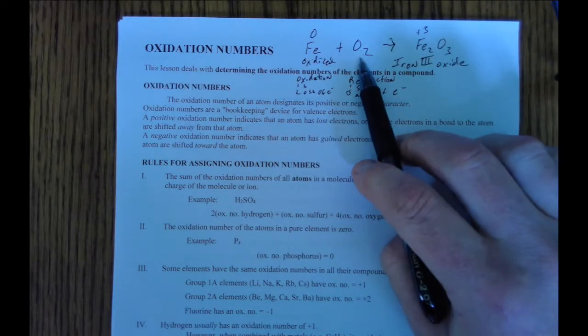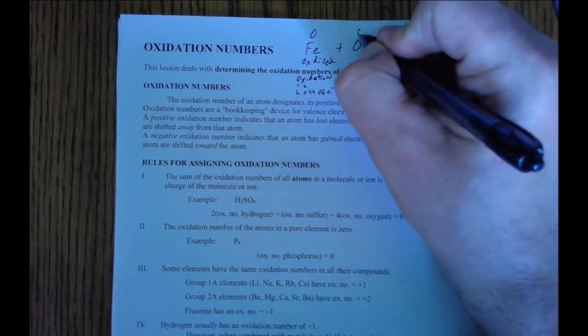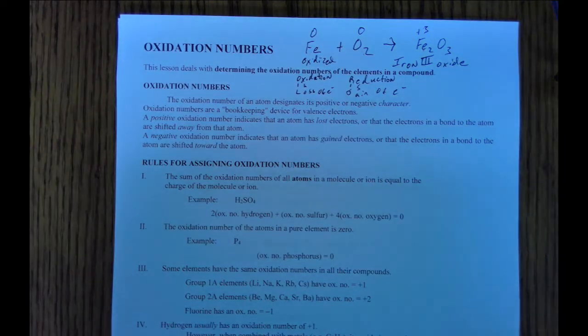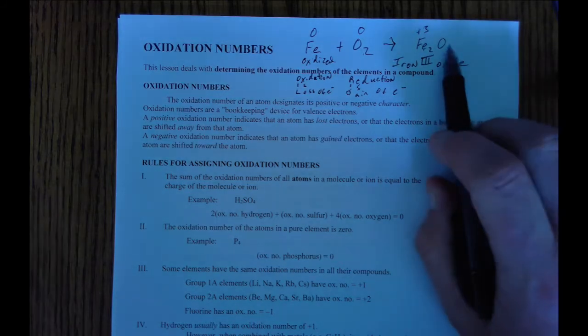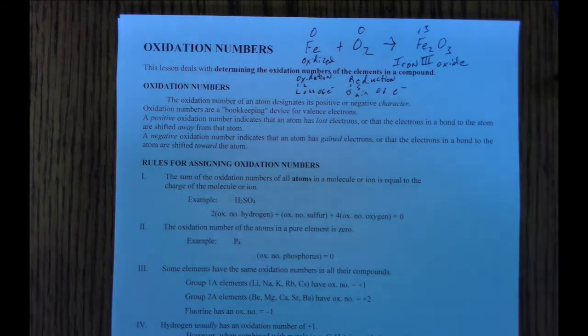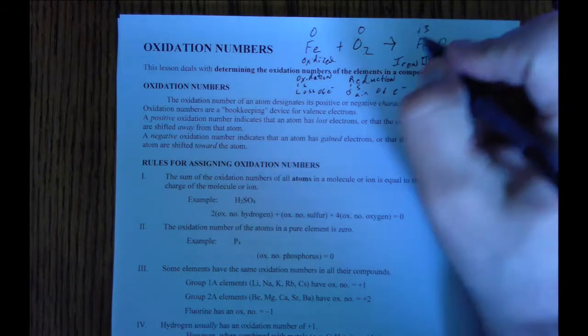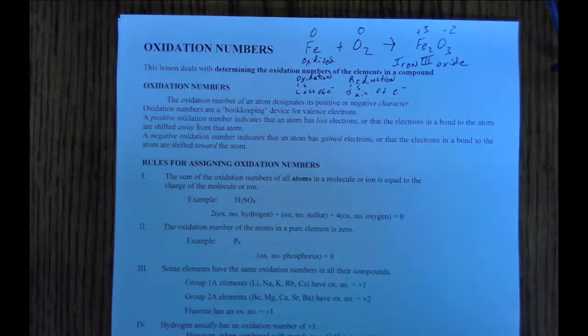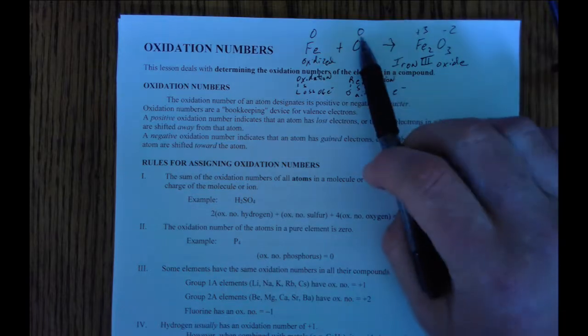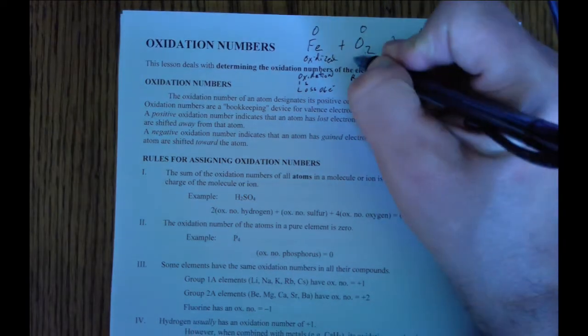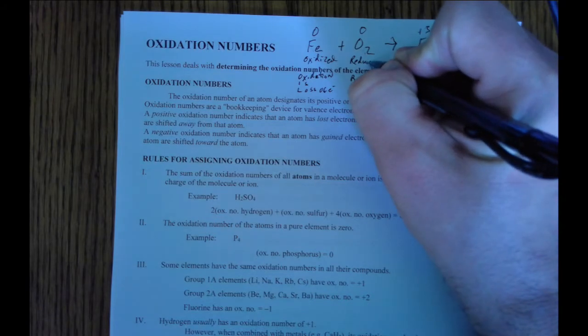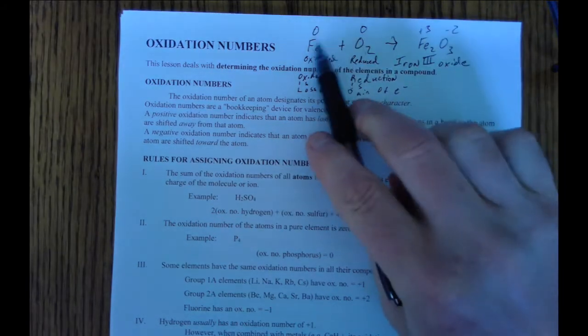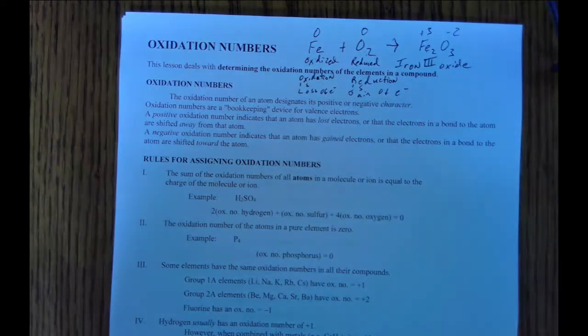And here, this is elemental oxygen, so it has an oxidation number of 0. And here we know oxygen always has a charge of -2. We're actually going to find out that that's not always the truth, but that's what we've used up to this point. We're going to start seeing other ways that oxygen can be used. So here it has a charge of -2. So it went from 0 to -2, so oxygen is reduced. So here's the oxidation of iron and the reduction of oxygen.